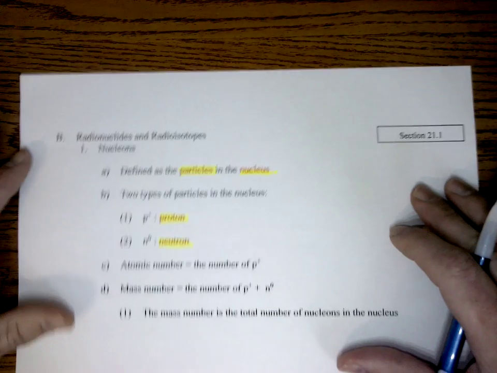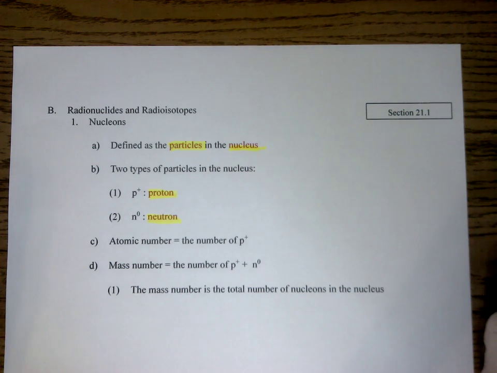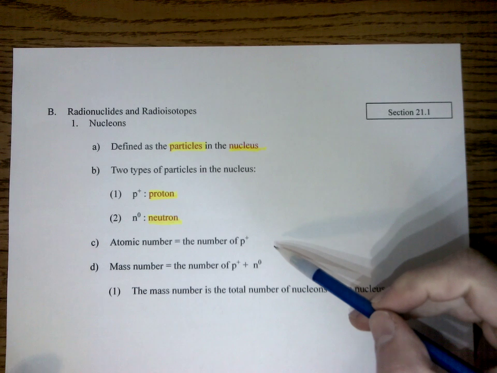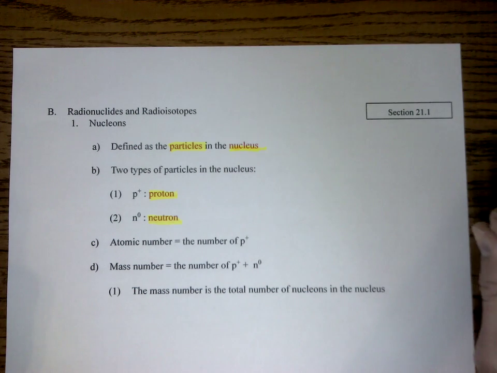So, again, the reason that we throw nuclear chemistry into this particular section is because it deals with that atomic structure, specifically with that nucleus. So, in the nucleus, we have the proton and the neutron. Now, again, we've gone over this. The atomic number of each and every element is unique to the number of protons it contains. And the mass number is the number of protons plus the number of neutrons.